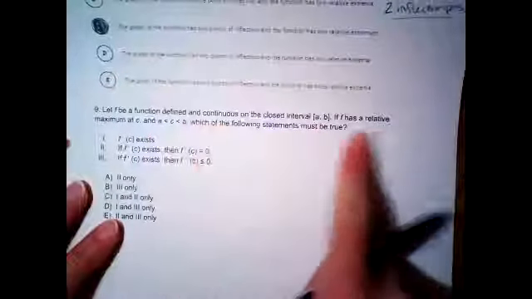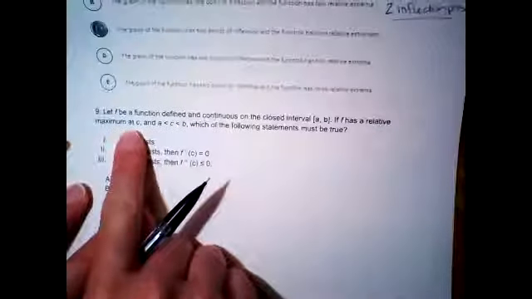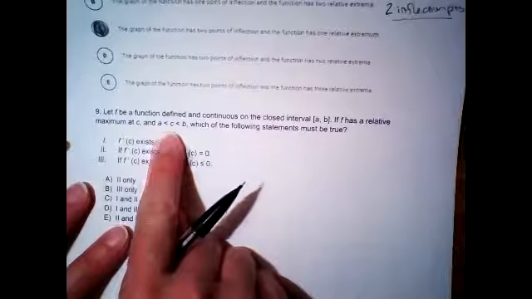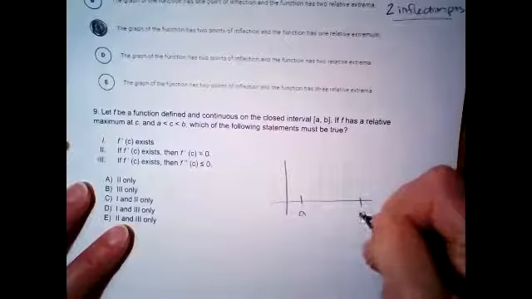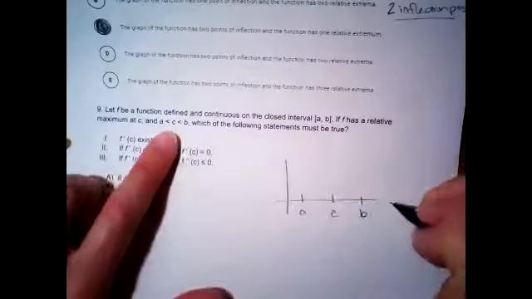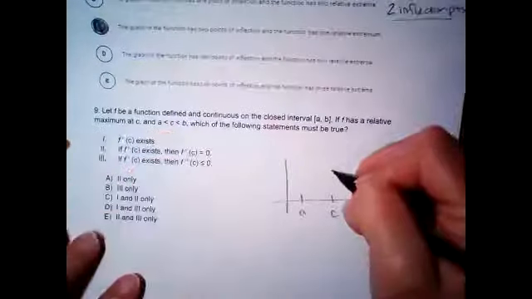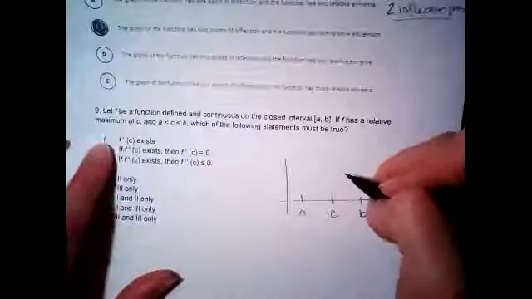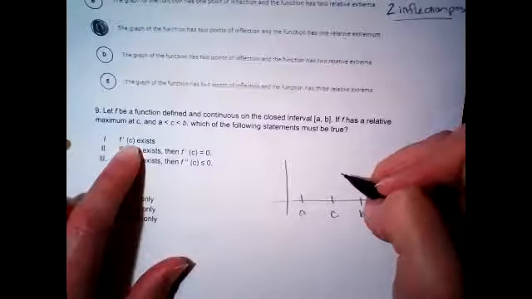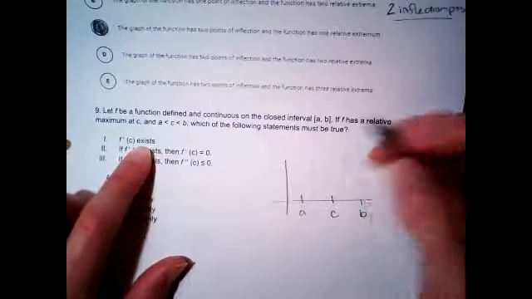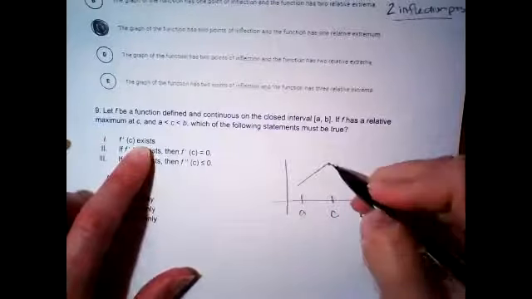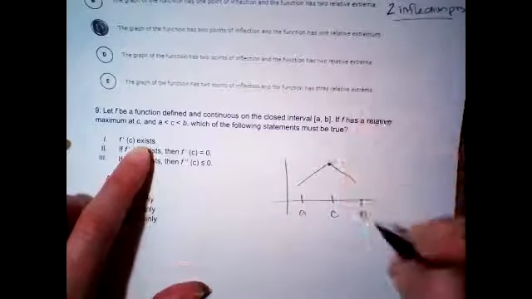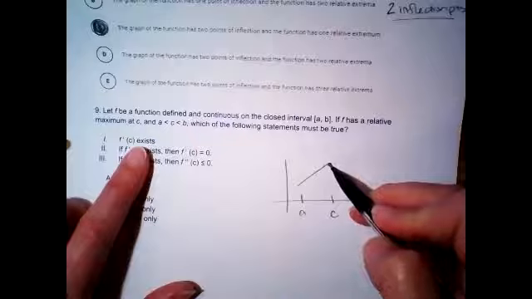All right, number 9, let f be a function defined and continuous from A to B. We have a relative maximum at C, and C is in between A and B. Let me draw a visual for that. Here's A, here's B. They're saying C is somewhere in between, and we have a relative maximum there. All right, so Roman numeral 1, the derivative at C exists. That might not be true. What if you had an absolute value function? What if you had this? You would still get a relative maximum there, but you wouldn't be differentiable due to the sharp edge.